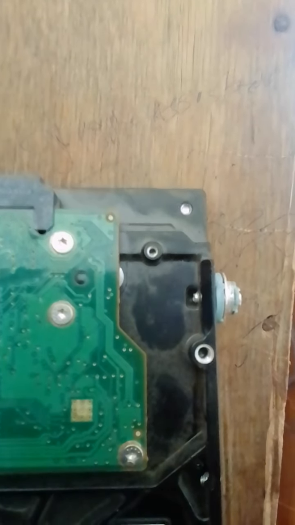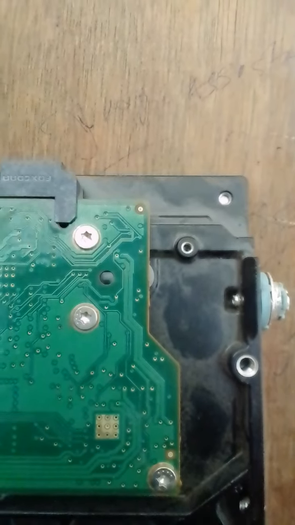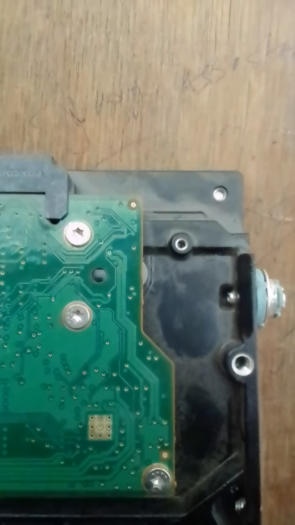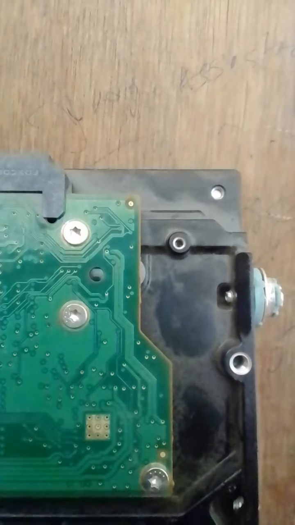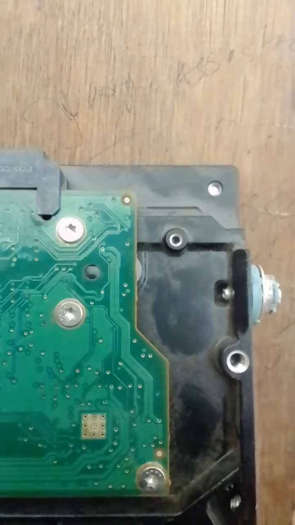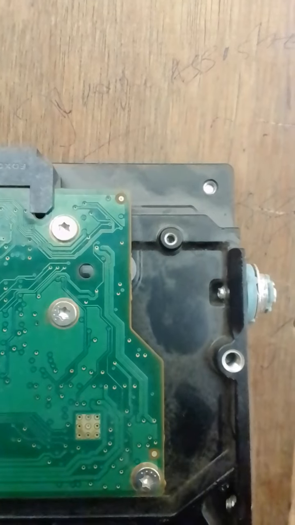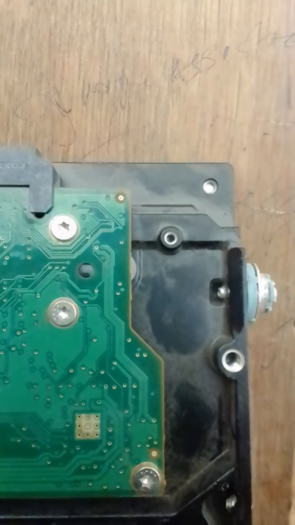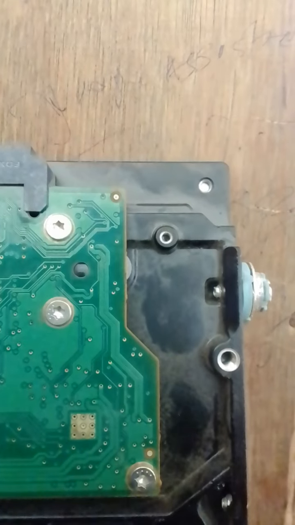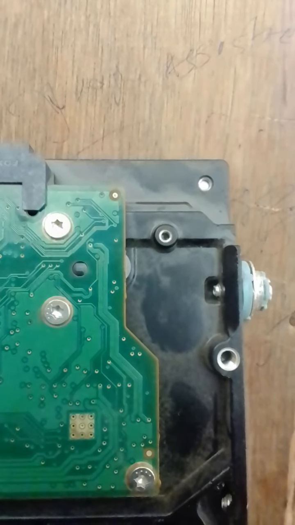Tutaendelea mbele na tutaangalia elements of a computer to operate. There are 3 elements of a computer to operate. Number 1 is computer hardware. Number 2 is computer software. And number 3 is computer humanware. What is computer hardware? What is computer software? And what is computer humanware? Hardware.